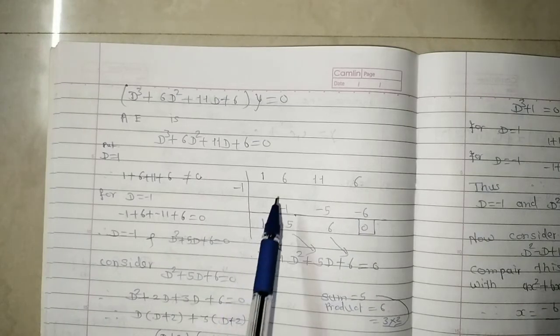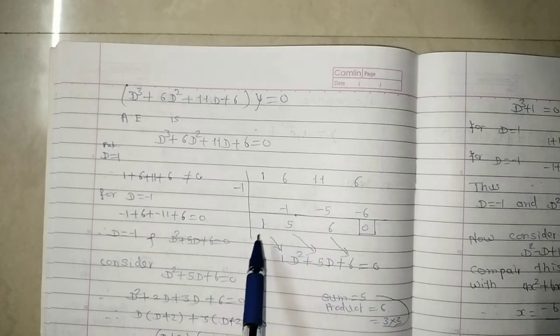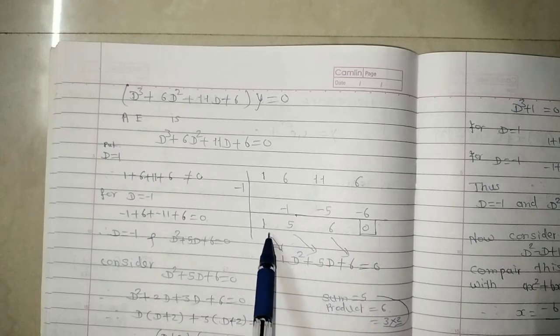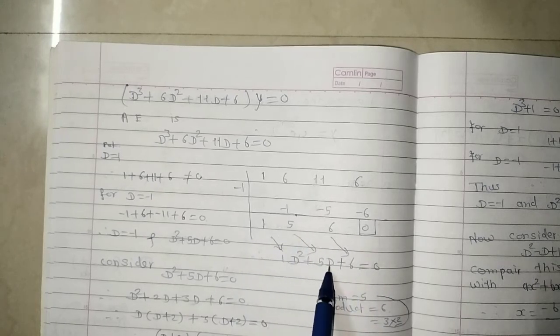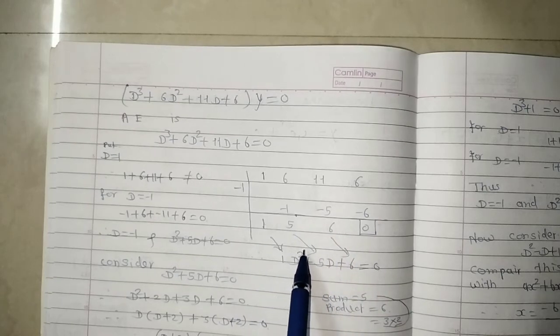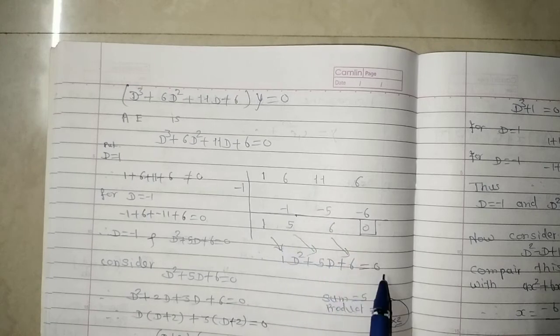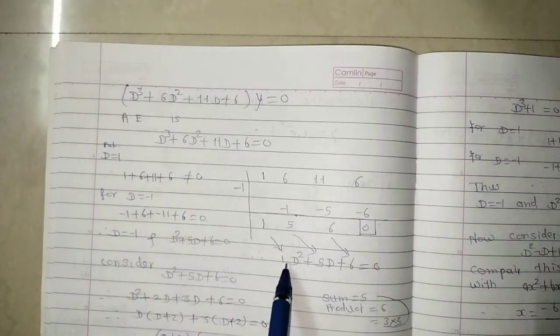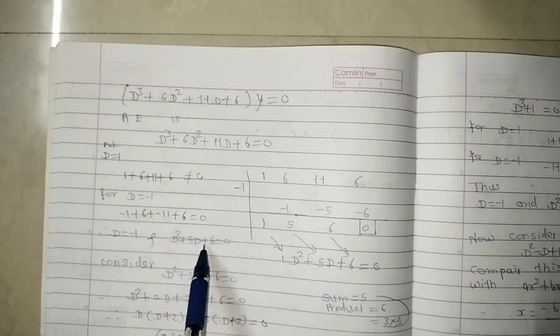There are 3 terms, so the power is 2, and these are the coefficients: 1 into D² + 5 into D + 6 = 0. Thus we get D = -1 and D² + 5D + 6 = 0.